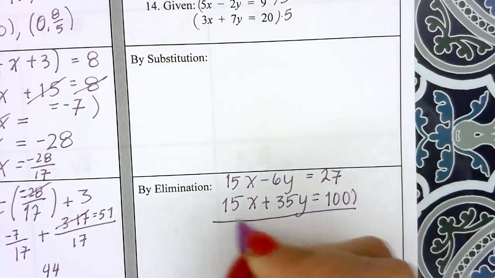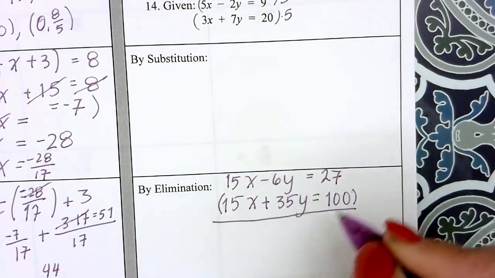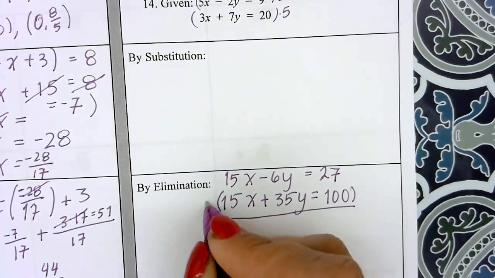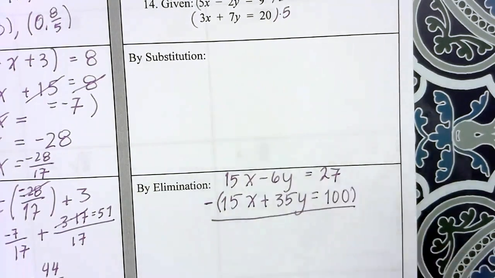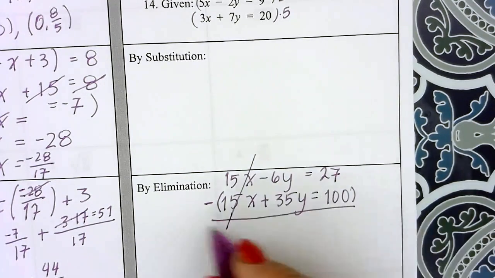They're the same sign. If they were opposites, you would add down and eliminate. They're the same, so I'm going to subtract. I'm not going to distribute it. You can if you want, but I'm not going to show it on the paper.